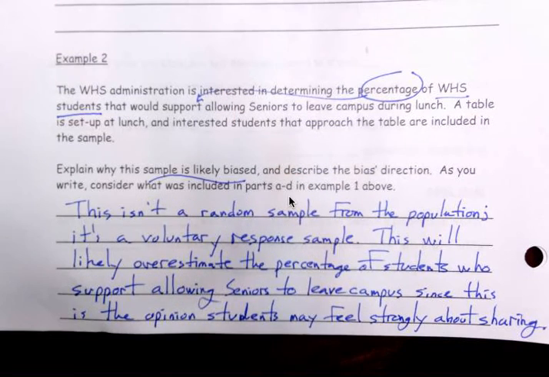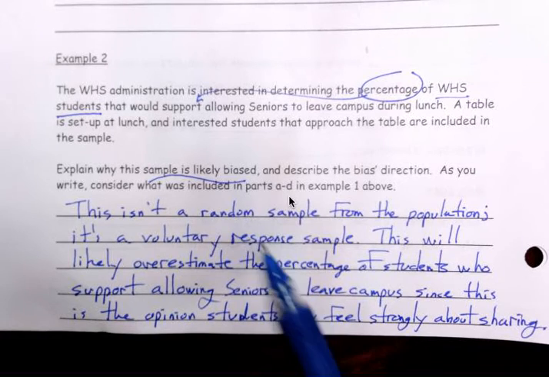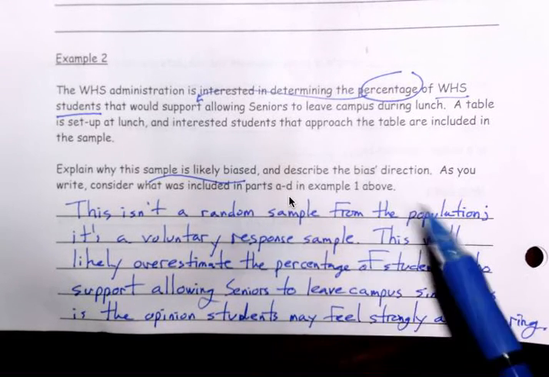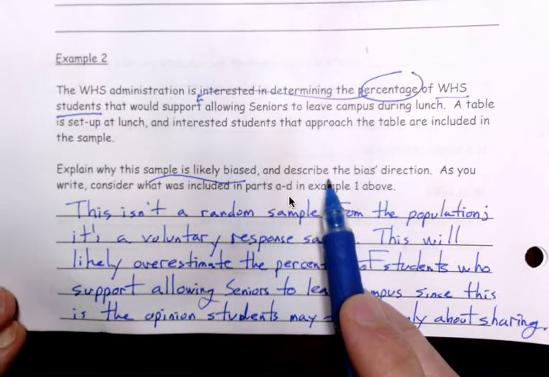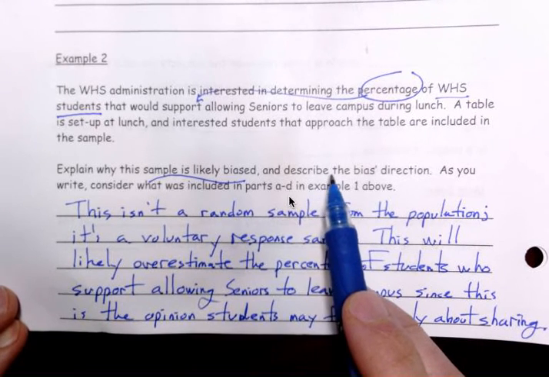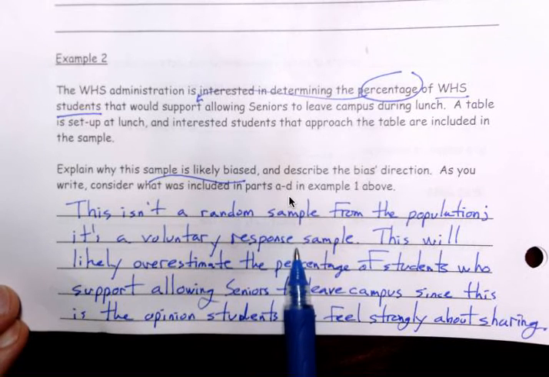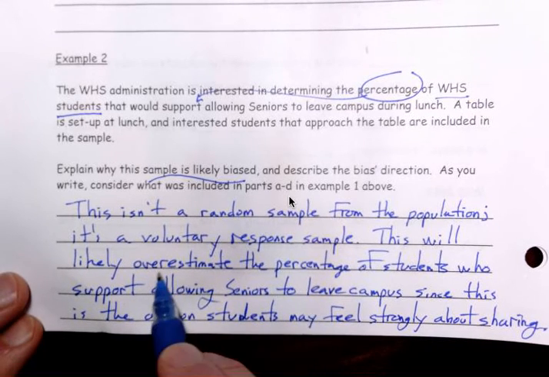There we go. So again, just to re-emphasize what's going on here, if we believe that the sample is biased, we need to explain why it is unlikely to represent the overall population. So we need to describe a direction for that bias, and then we need to justify that bias. So this isn't a random sample from the population, it's a voluntary response sample. So there's my direction there.